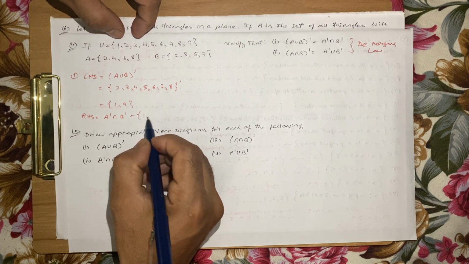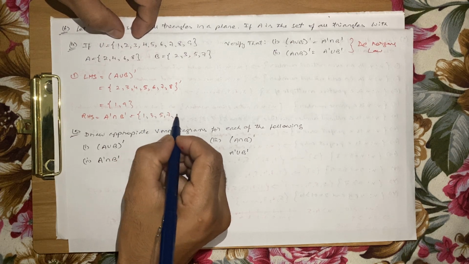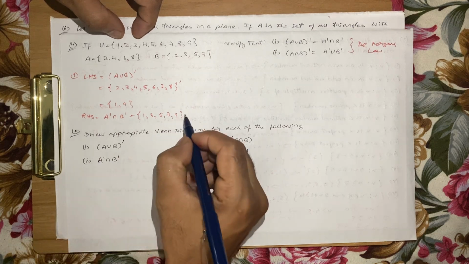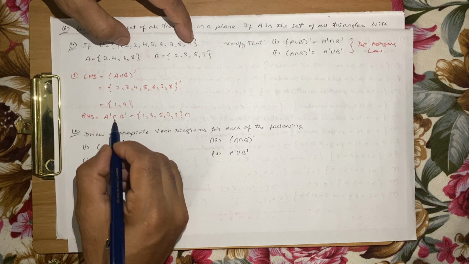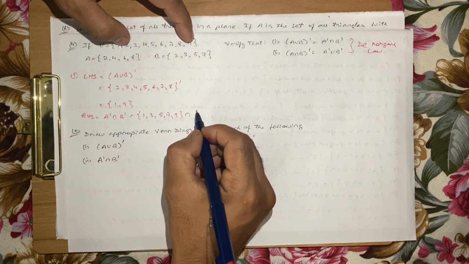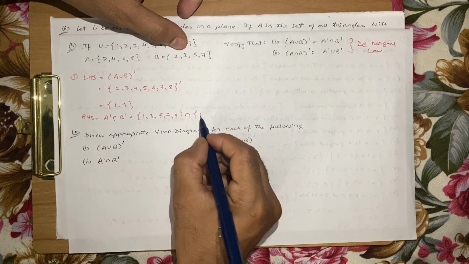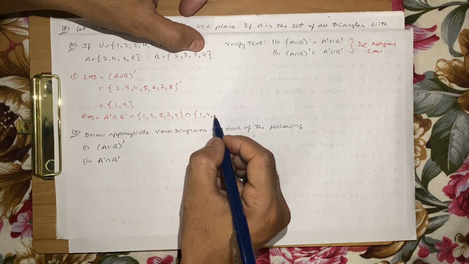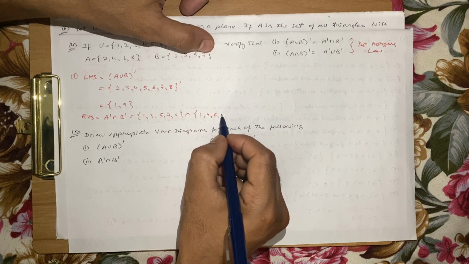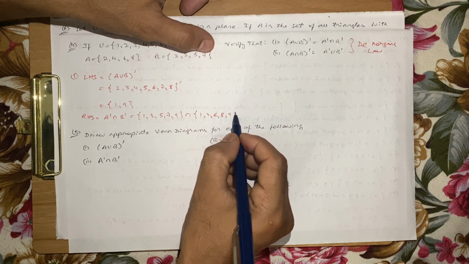Okay, so it will be 1, 3, 5, 7, and 9. Right? When you compare with the universal set, then intersection, this intersection, then try to find B dash. What will be B dash? It will be 1, then 2 and 3 will not be included, then 4 and 5 will not be included, 6 and 7 will not be included, then 8 and 9, right?